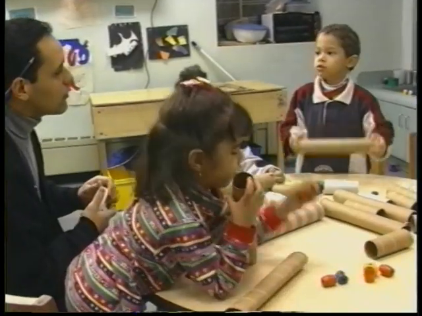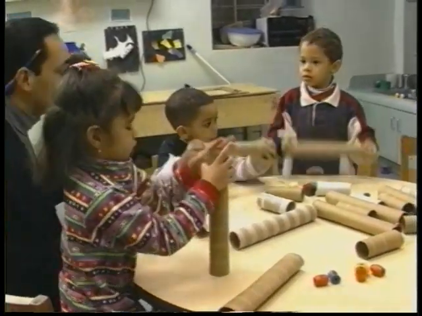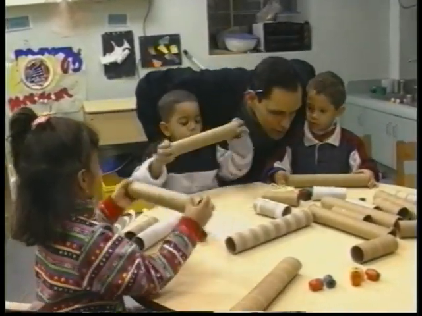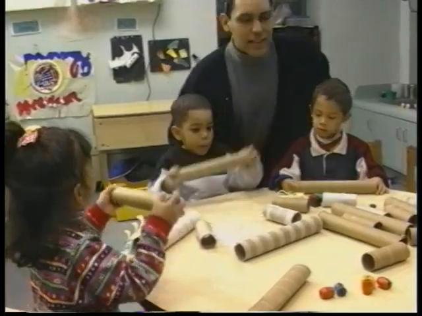Teachers move from child to child so all children receive attention. The adults stay at children's physical level as they converse with children and follow their leads.